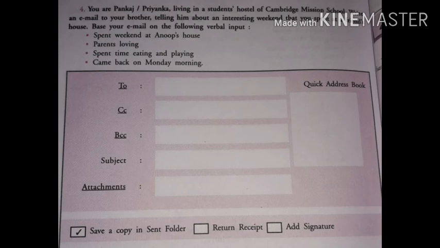Second example: you are Pankaj or Priyanka living in a student's hostel of Cambridge Mission School. Write an email to your brother telling him about an interesting weekend that you spent at a friend's house. Base your email on the following verbal input. 1. Spent weekend at Anup's house. 2. Parents loving. 3. Spent time eating and playing. 4. Came back on Monday morning. Including the given points, you have to write an email.